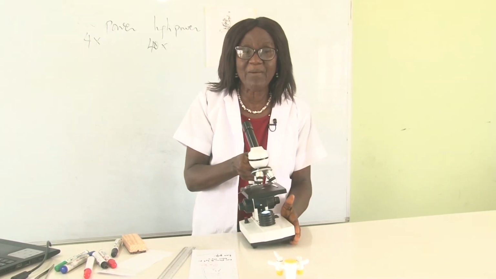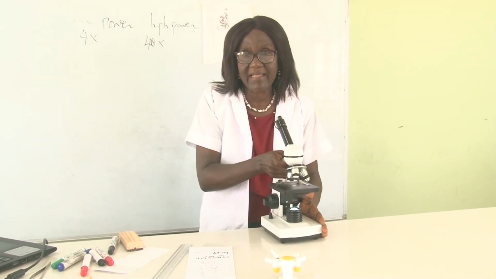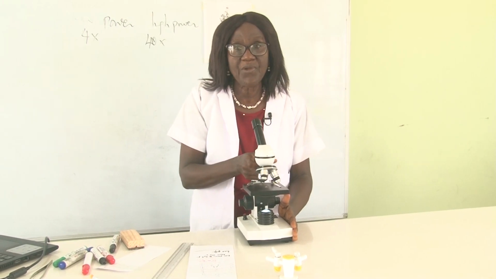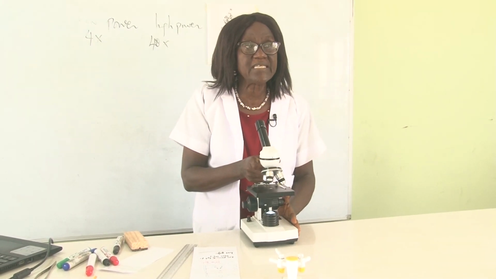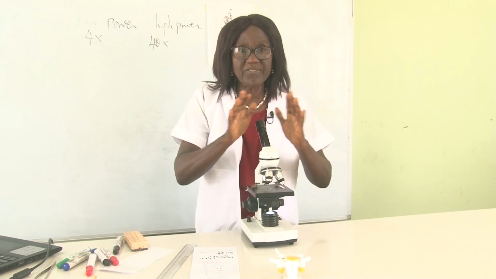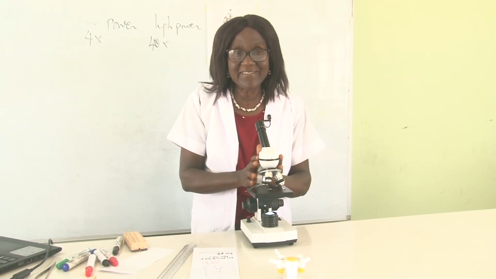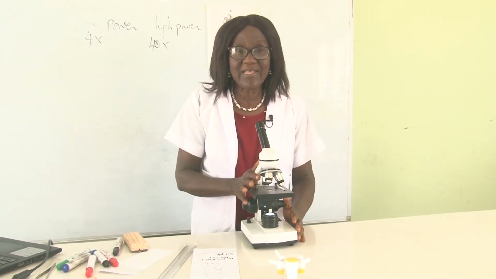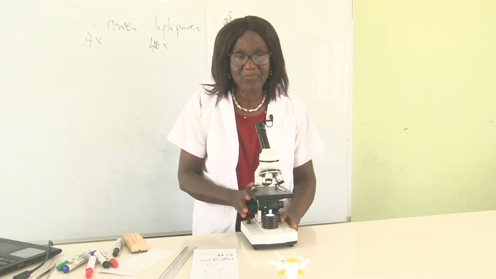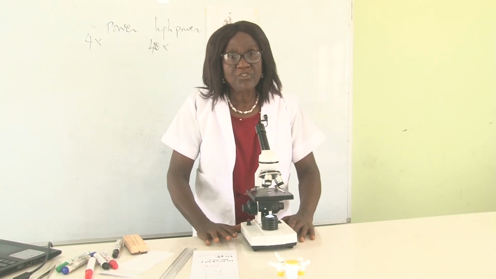Hold it to move the microscope from one place to another. Then also, the microscopes should be protected well, kept in boxes so that dust will not get in. So the microscope should be kept away from dust.